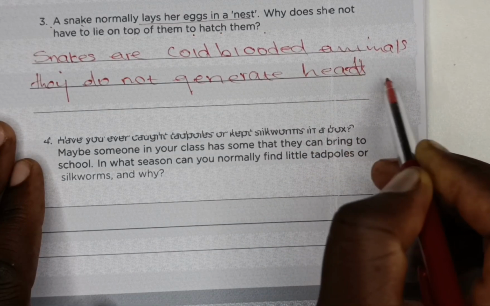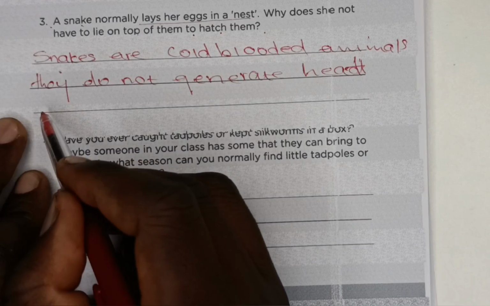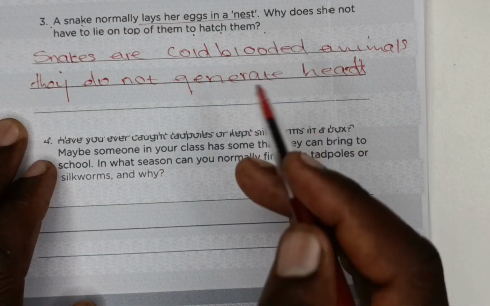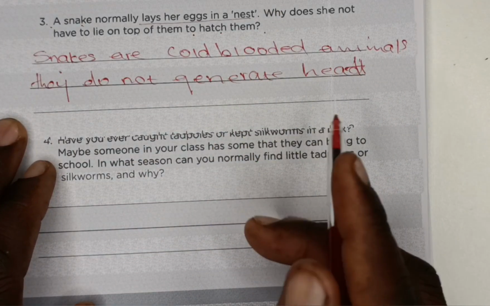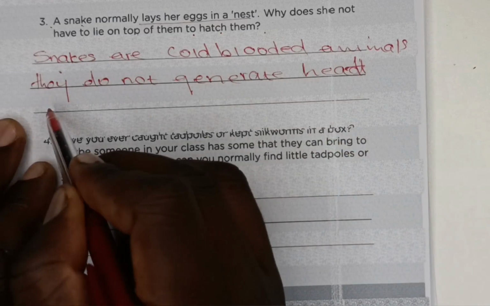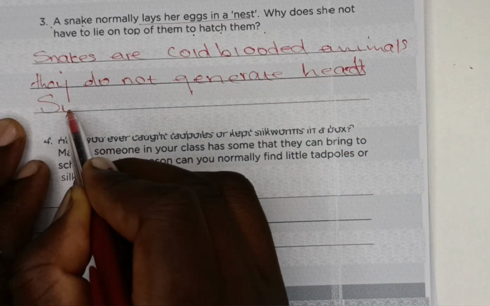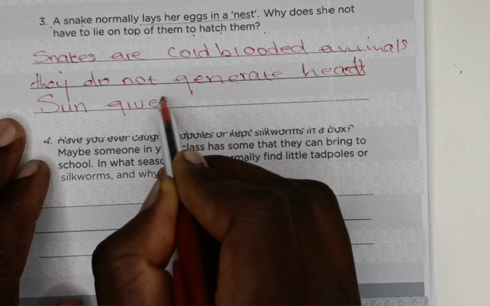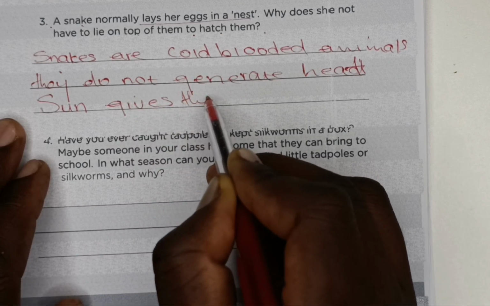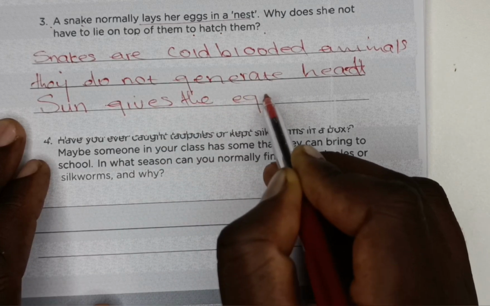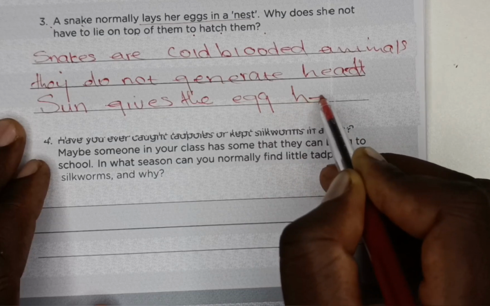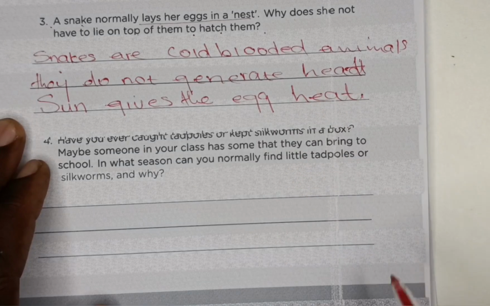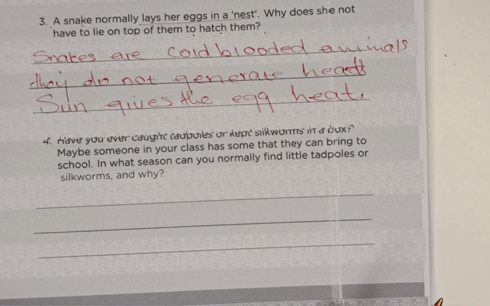They do not generate heat. So as a result, even if they sit on top of the eggs, they won't hatch. But the sun gives the eggs heat. So they get the heat or the warmth from the sun.